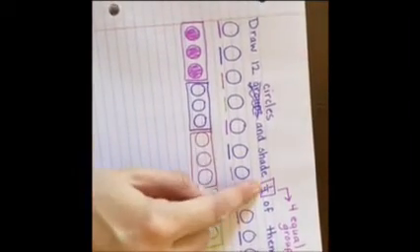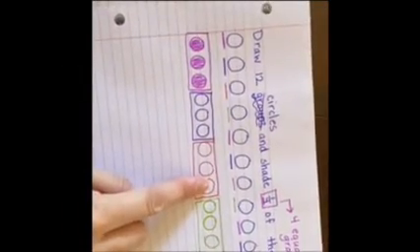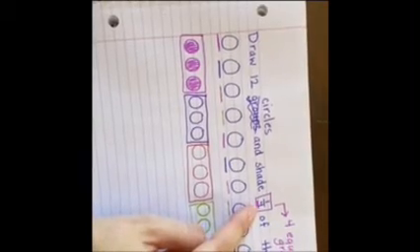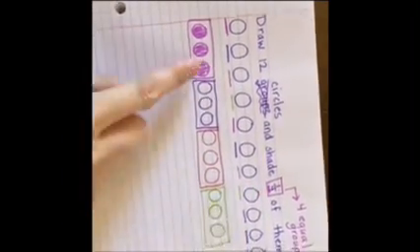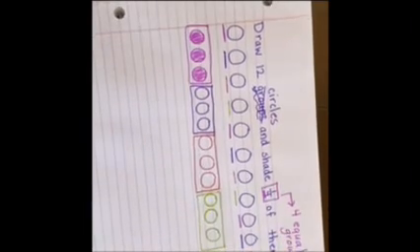But remember, whatever your fraction is, so if this said 1/3, you would want to come up with 3 equal groups. If it said 1/5, you would need 5 equal groups. So whatever your denominator is is the number of groups that you need to make. And remember, each group must be equal. Each group must have the same number of pieces, okay?